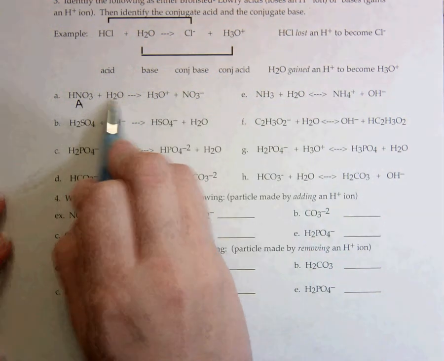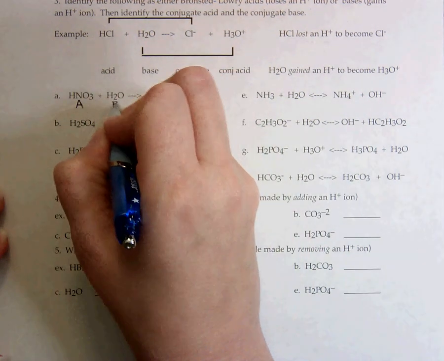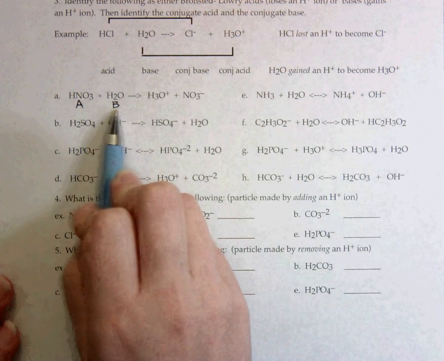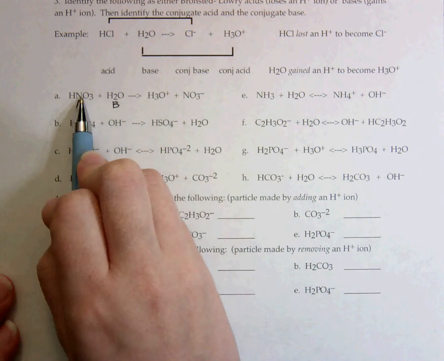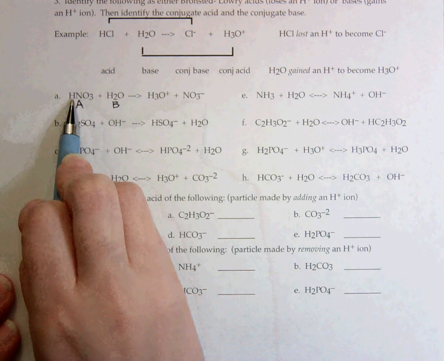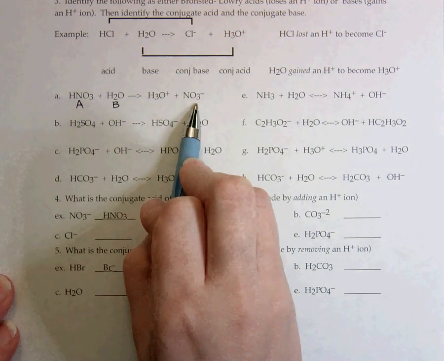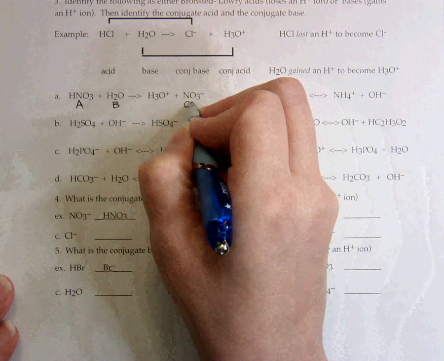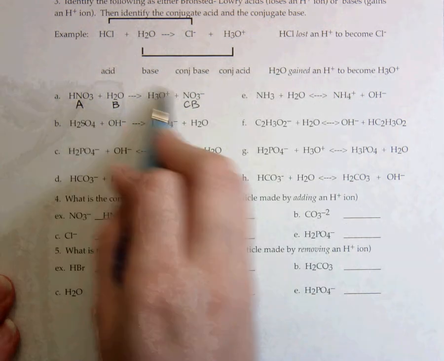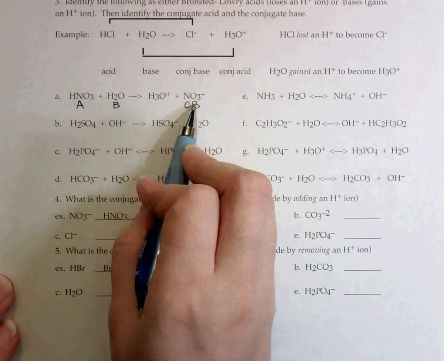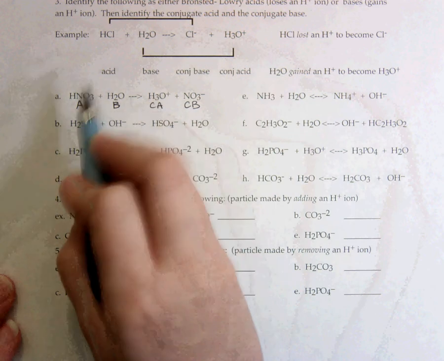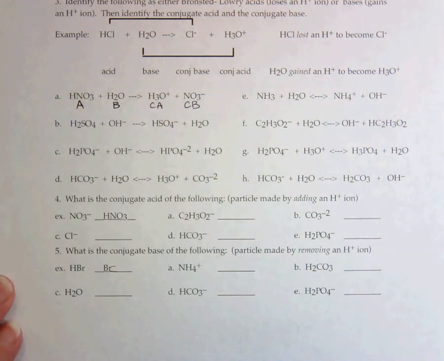Then that means this, the water, must be acting as a base. Remember, water can act as an acid or a base, so we're going to put base here. It's acting like a base in this situation. This became NO3 with a negative charge. So this acid became the conjugate base. So I'm going to put CB here. The acid, when it gives away that extra hydrogen, what's left of it becomes the conjugate base, and the other one will be the conjugate acid because it gained that hydrogen from the acid.